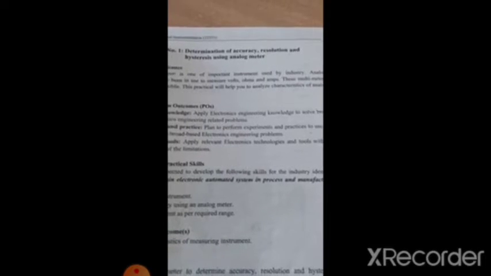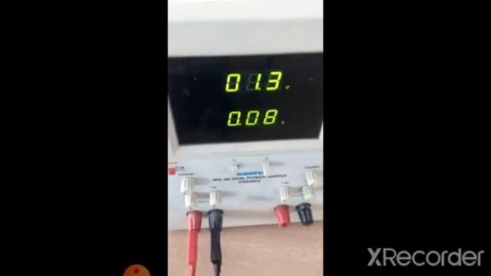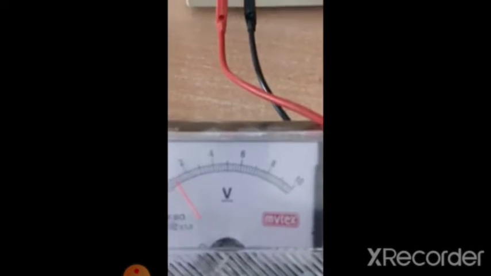So there are three static characteristics, that is accuracy, resolution, hysteresis. Accuracy means the exactness of the obtained reading with the true reading. Resolution means smallest detectable change, and hysteresis means we can get the same value while increasing or decreasing the inputs. Now let's see how these static characteristics can be tested using voltage measurement.